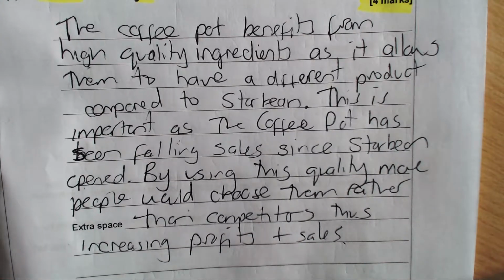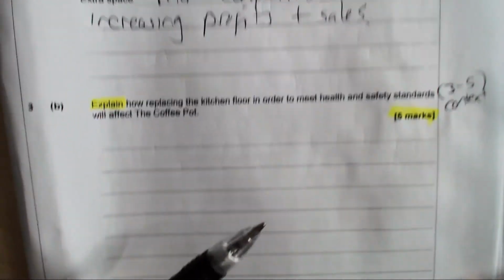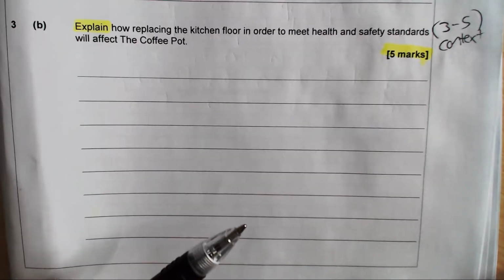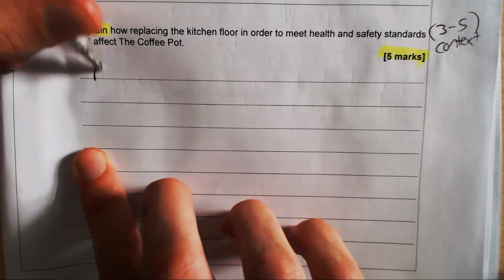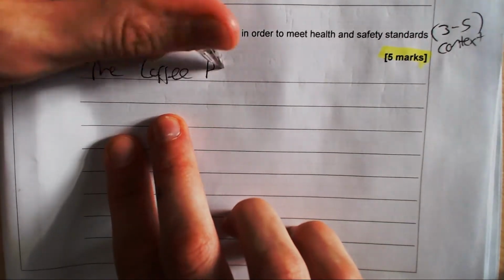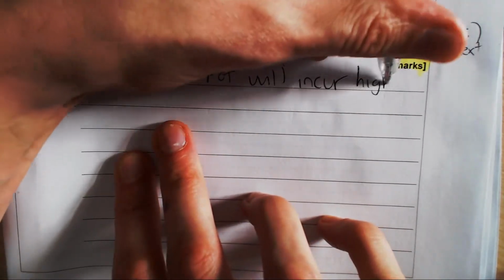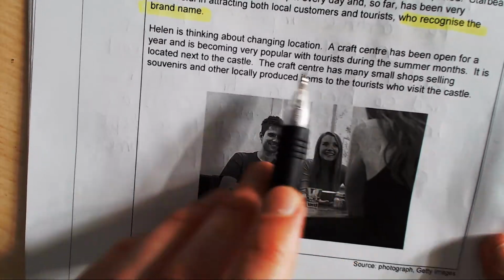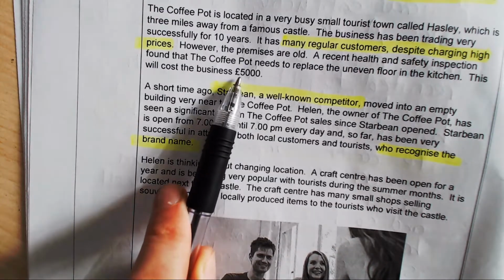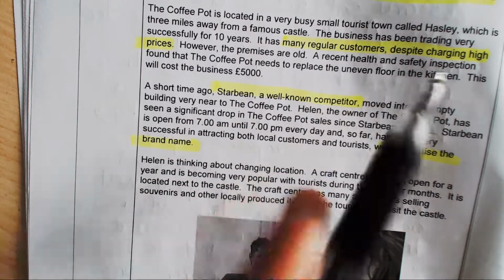That context up here, if you remember, I included by the fact that the coffee pot has seen falling sales. So how do I then approach this question? Explain how replacing the kitchen floor in order to meet health and safety standards will affect the coffee pot. Well, first and foremost, very obviously, the coffee pot will incur higher costs. That's just kind of a no-brainer start, really, surely. We know from the case study that it's going to cost £5,000 to replace this uneven floor. So that has to be the start.